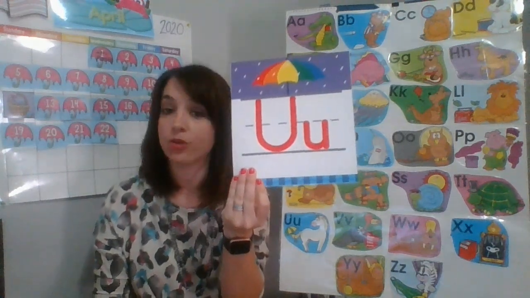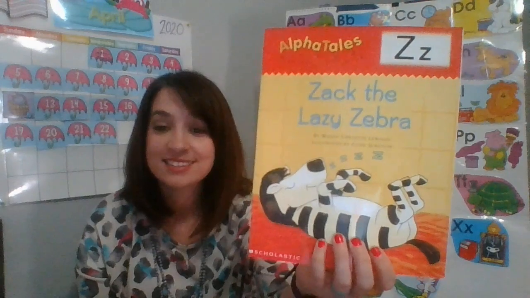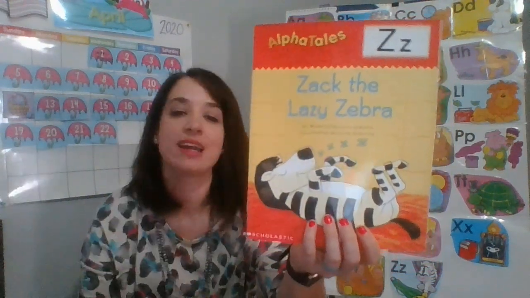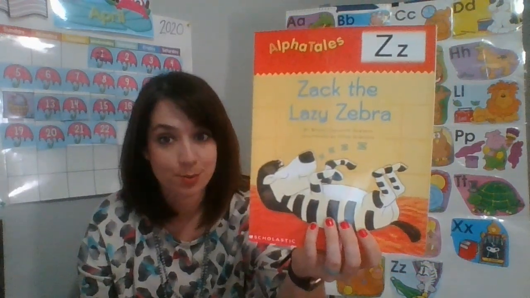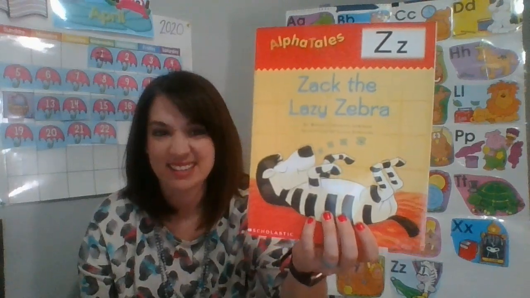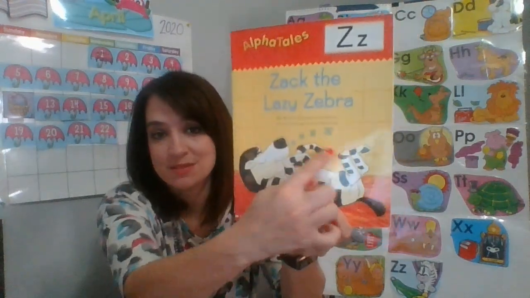It's a vowel. It can go U or it can go letter U. All right, so we did U. We also did this letter, letter Z. We read a silly story about a lazy zebra named Zach, and he liked to sleep. He was catching him some Z's.